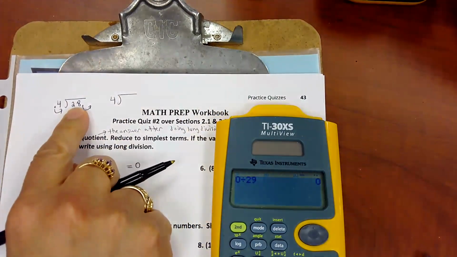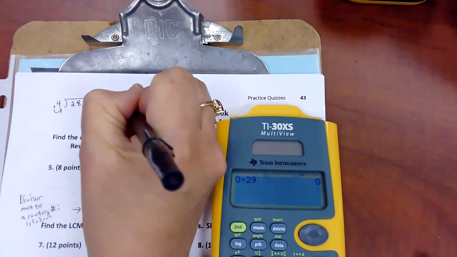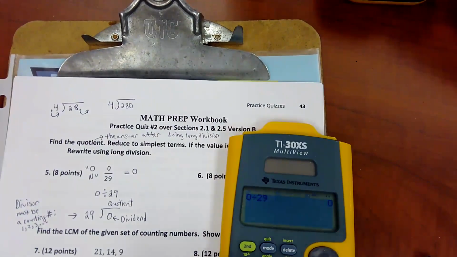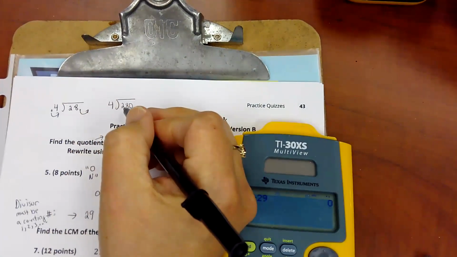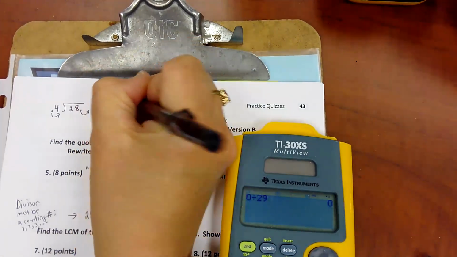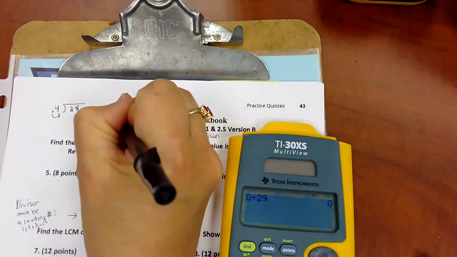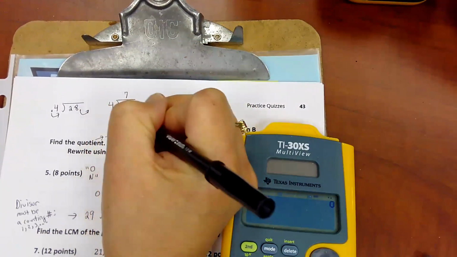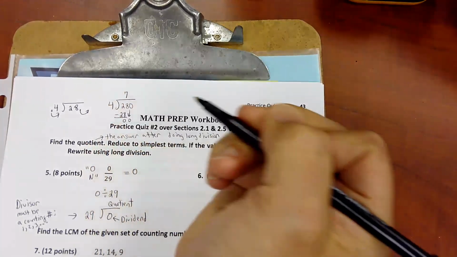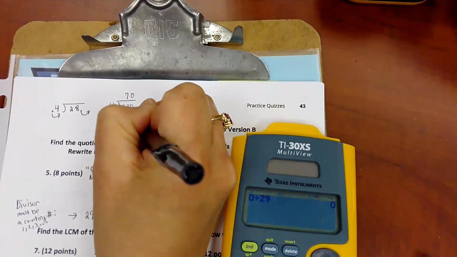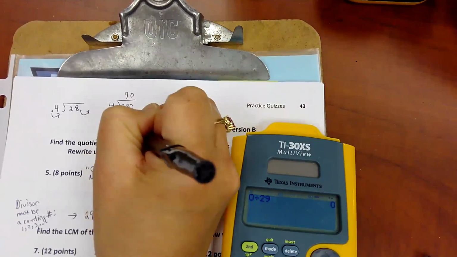But now this will grow into 280. Then now you can perform long division, right? 4 doesn't go into 2, but 4 goes into 28 about 7 times, because 7 times 4 is 28, remainder 0. Then you bring the 0 down. And then how many 4s go into 0? None, 0. So 4 times 0 is 0, and 0 minus 0 is 0.